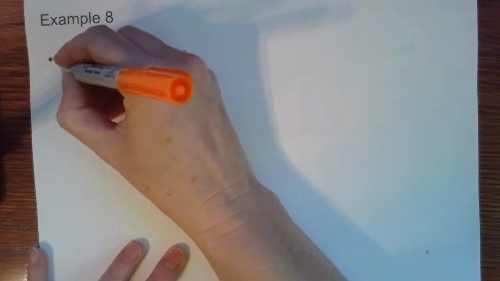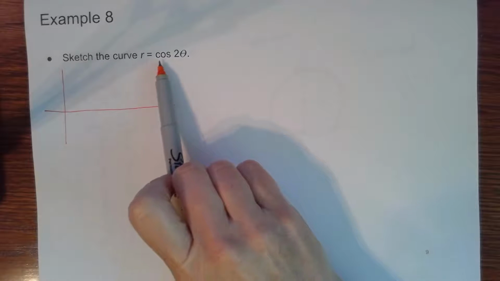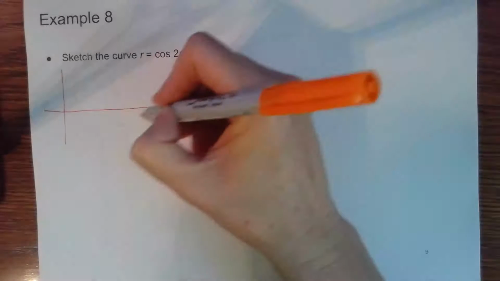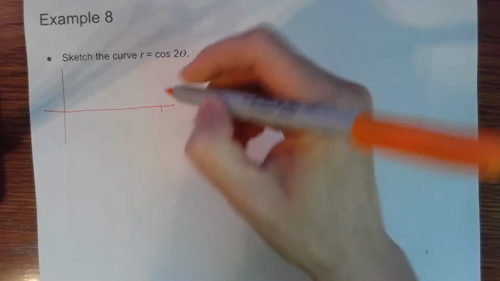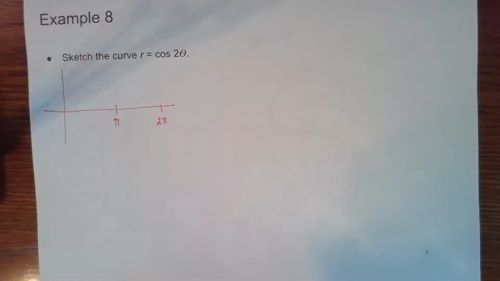So first of all, let's graph it as if it were just a Cartesian equation, and we'll use that to help us. We know that if we have cosine of 2 theta, that 2 as a coefficient in front of the angle is going to make the period 180 degrees, or pi radians, instead of 2 pi or 360. So let's put this at 2 pi, and we'll put this at pi. We're going to see one full cycle of the cosine in pi radians.